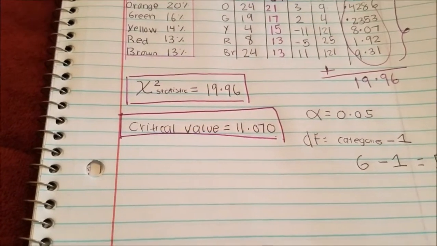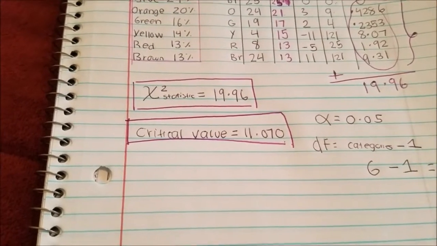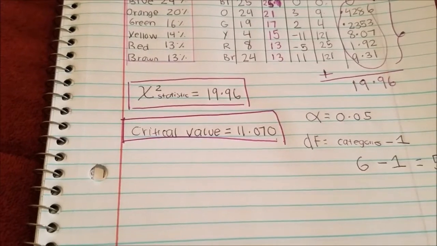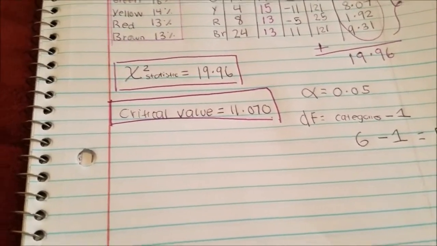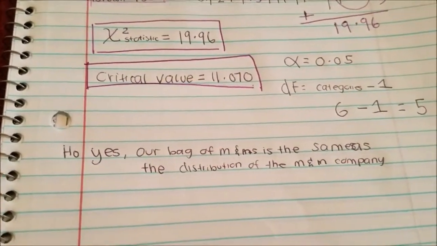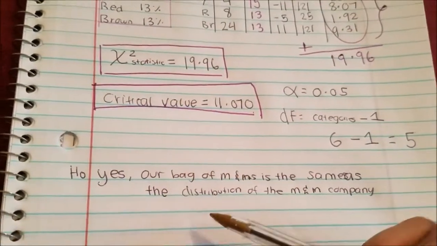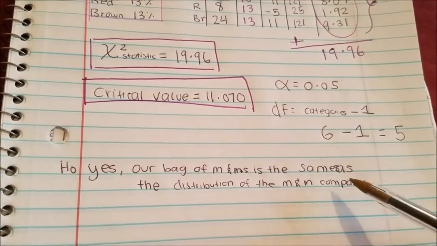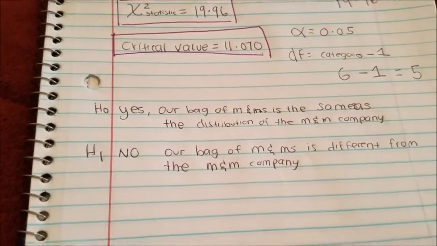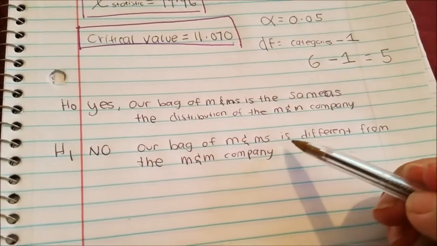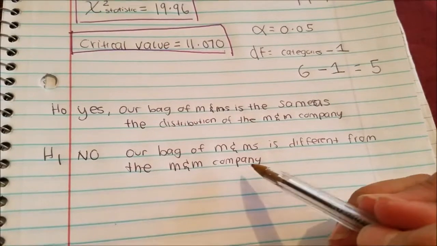So to make our conclusion, if our bag of M&Ms matches the expected number of M&Ms said by the M&M company, we have to state our null hypothesis. Our null hypothesis would be that our bag of M&Ms is the same as the distribution of the M&M company. Our alternative hypothesis would be that no, our bag of M&Ms is different from the M&M company.